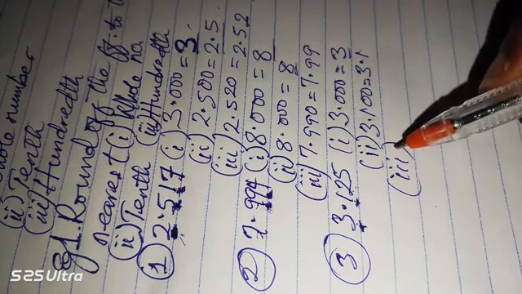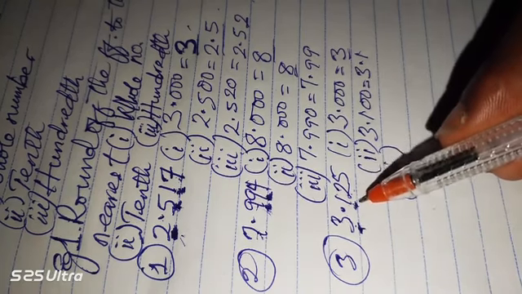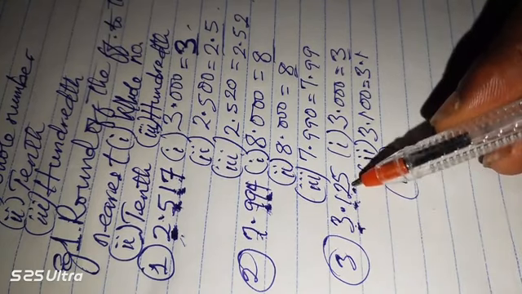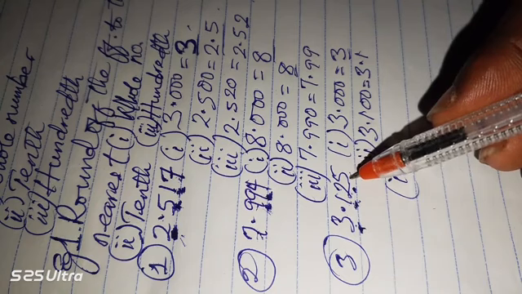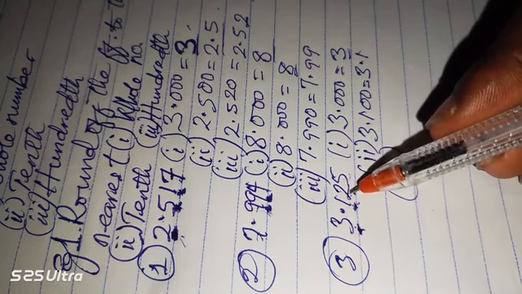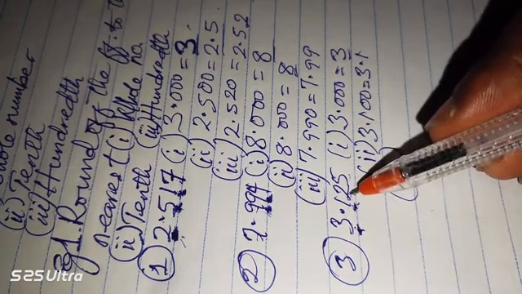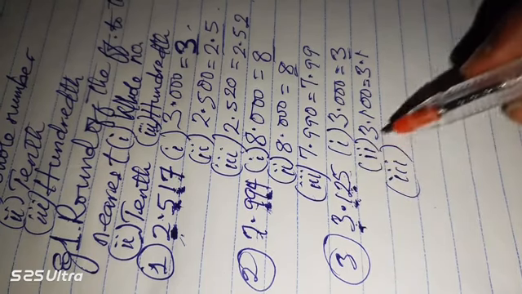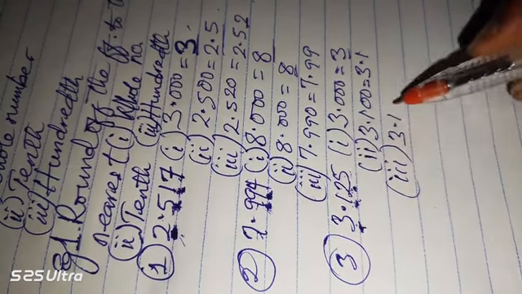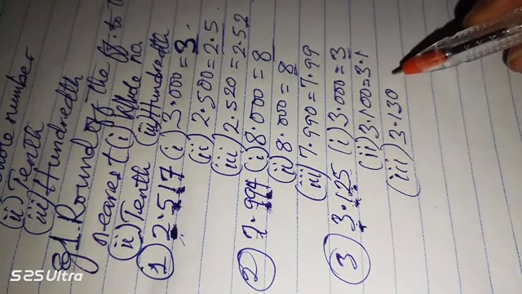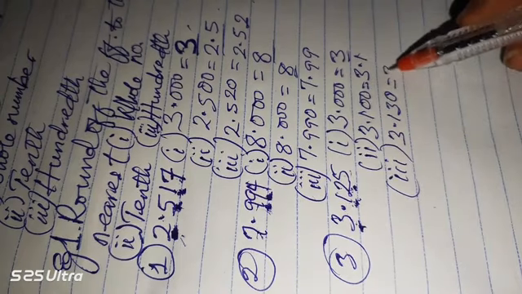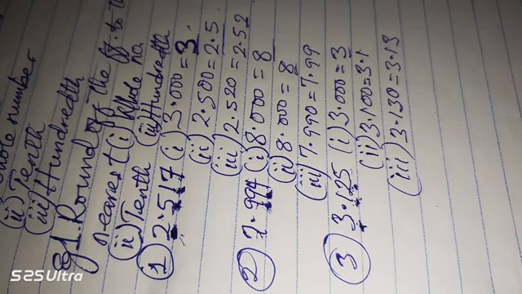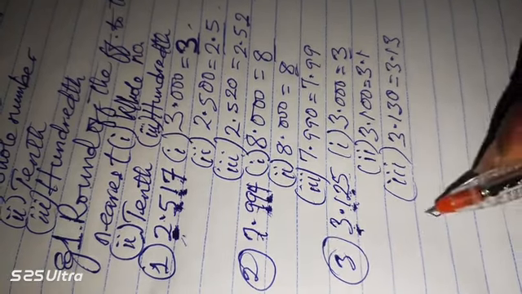Lastly, to the nearest 100. 100 is the next two numbers after the decimal. Then you check the next number after it, if it is 5 and above, which of course it is. So you will round this one up. From 2 it will become 3. So the answer will be 3.130. And 3.130 is the same thing as 3.13. So that's our answer. We are going to stop here.